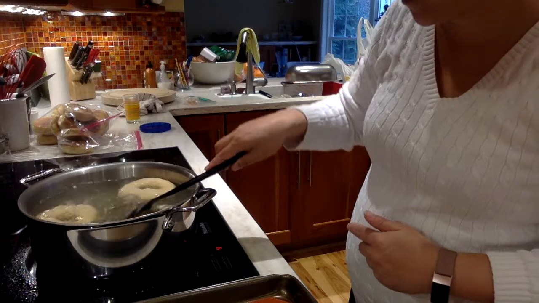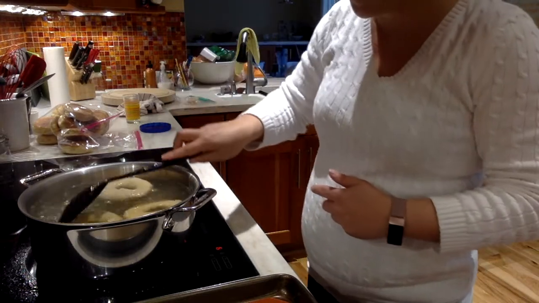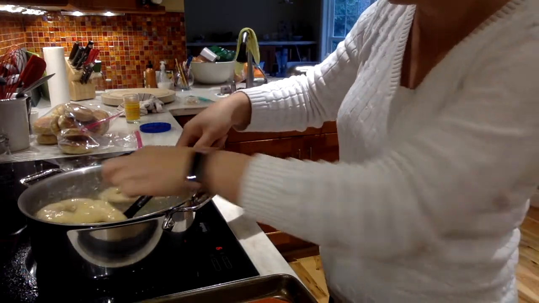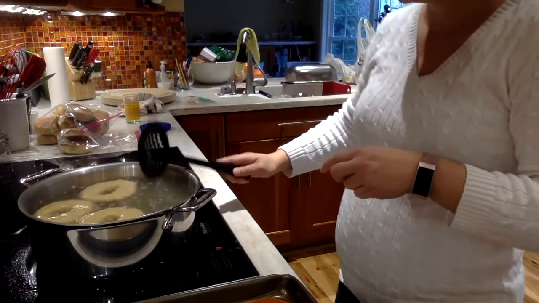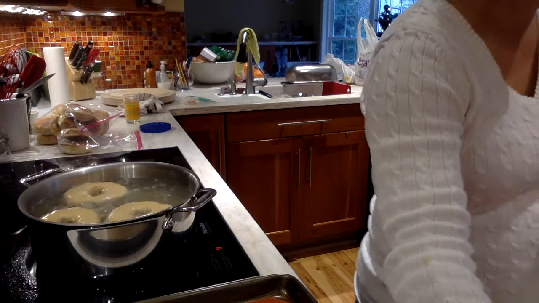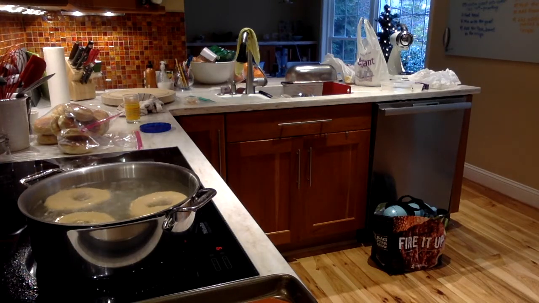Right, so I think I've talked for about 30 seconds. I'm just going to turn those over. So they should turn a little brown, kind of a more beigey color. Right, and then I also am going to need 1 egg.